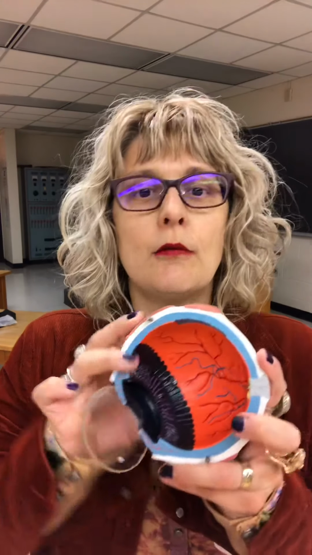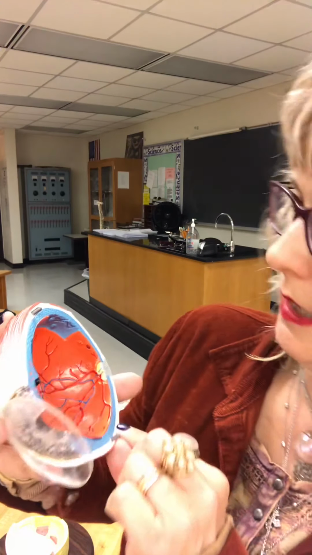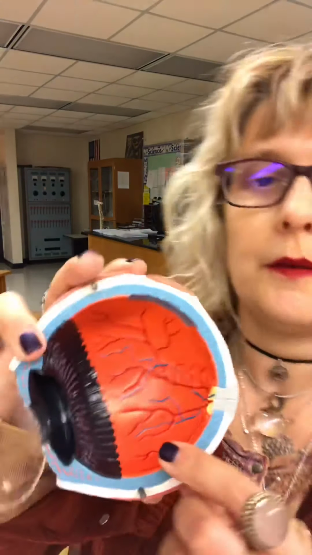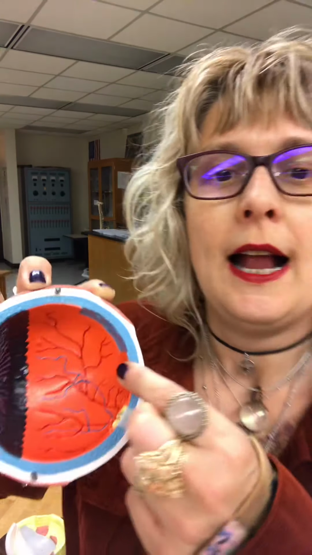Okay, so rods are more numerous than cones. Rods are located throughout the retina. Cones tend to be located near fovea centralis, which here, well, if you look at this, that's the optic nerve and the optic disc. Fovea centralis should be just nearby over there. And fovea centralis is, when light hits, it goes straight to the fovea centralis.